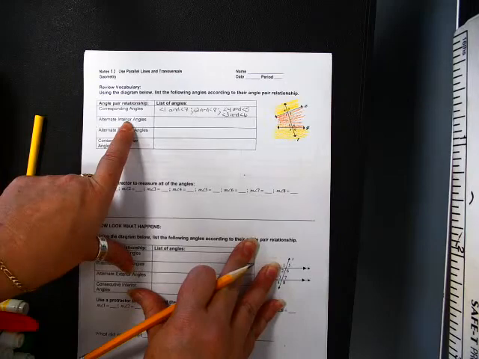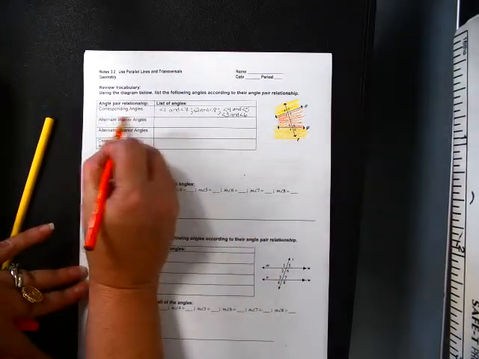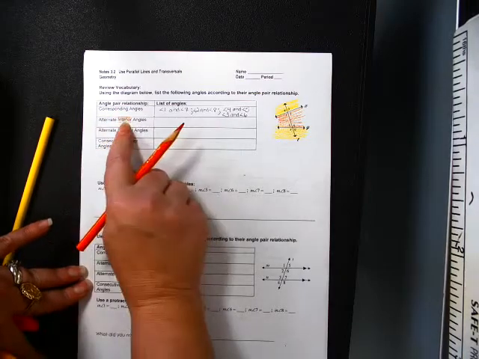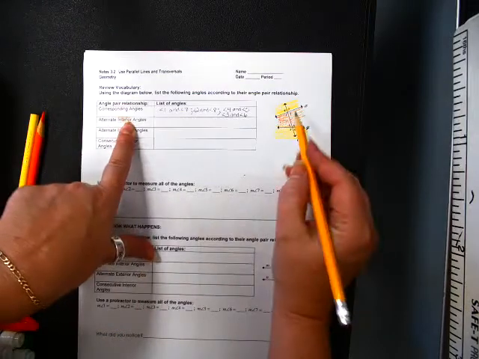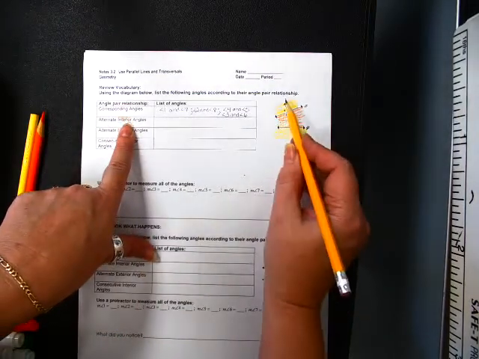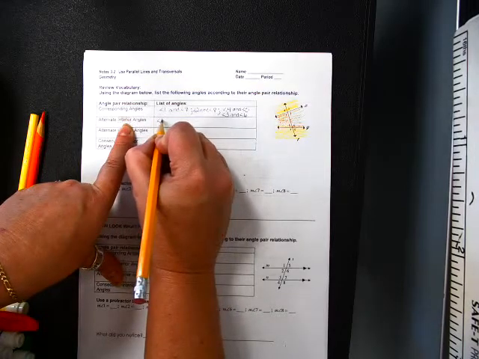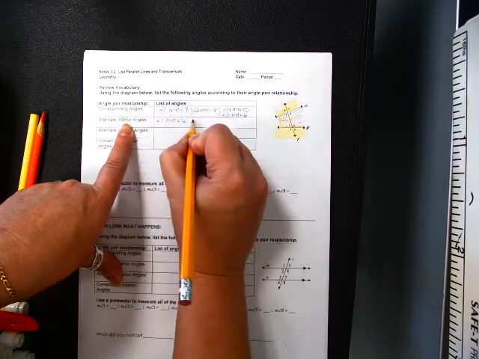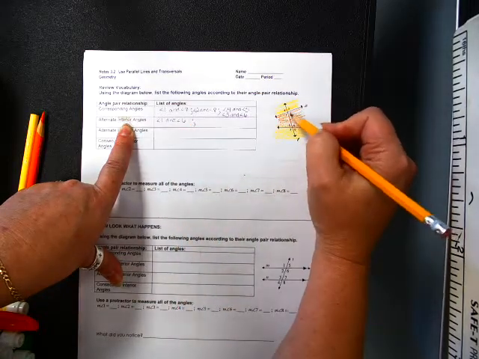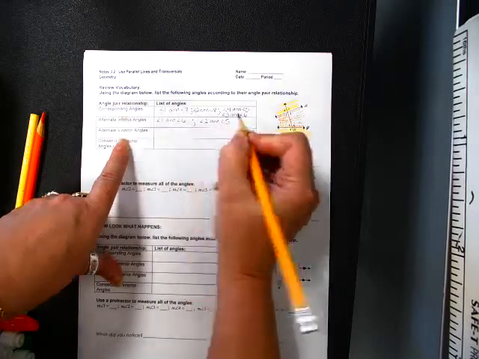Alternate interior angles, those are interior. Those are going to be only the ones inside. So alternate is going to be on opposite sides of the transversal. So that's going to be angle 1 and angle 6. And then there's also angle 2 and angle 5.